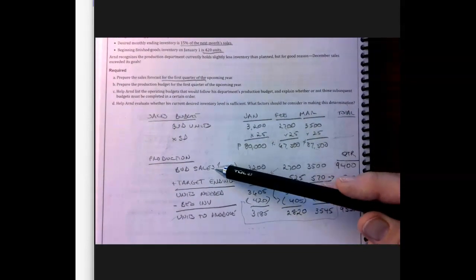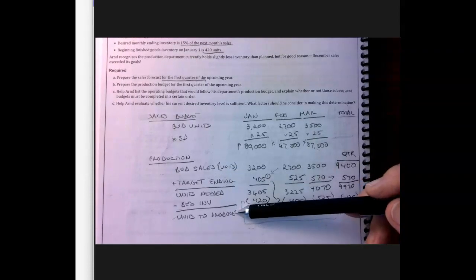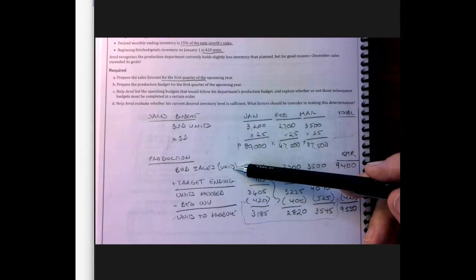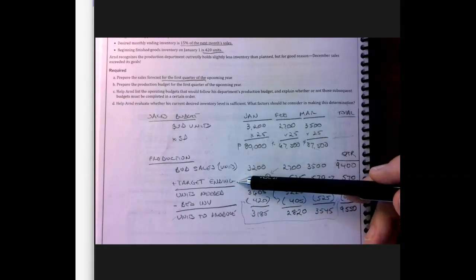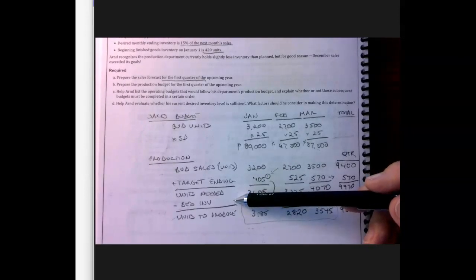And now prepare a production budget for the first quarter of the upcoming year. Let's look at our formula on the side first. We're going to have budgeted sales in units. When you're talking production, you're talking about just units to produce, not dollars. We don't get into dollars until we get into material inventory. So we've got budgeted sales in units plus target ending inventory gives us our units needed, minus the beginning inventory is units to produce. So we've got 3,200 units, 2,700 for February, 3,500 for March.